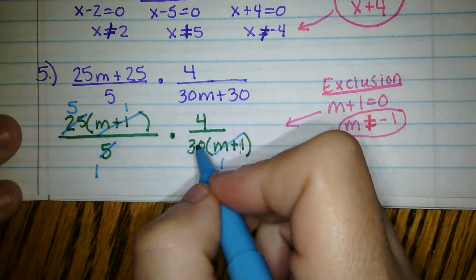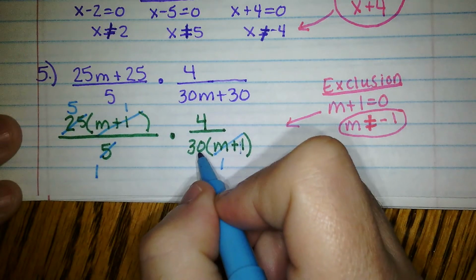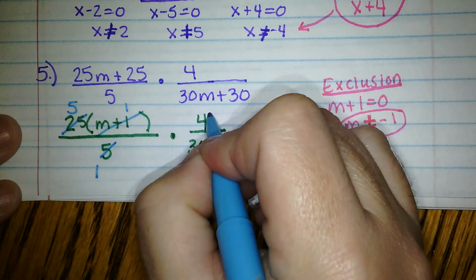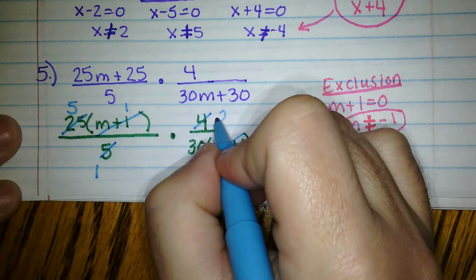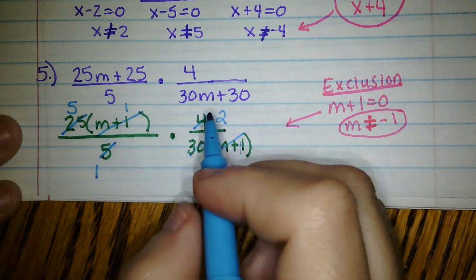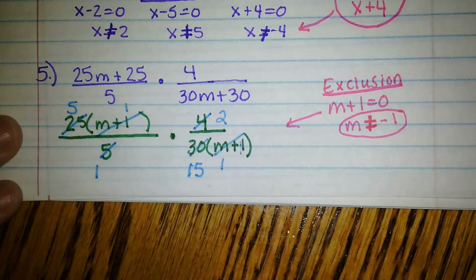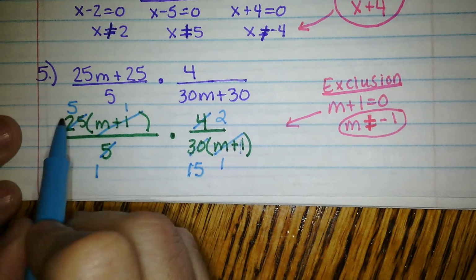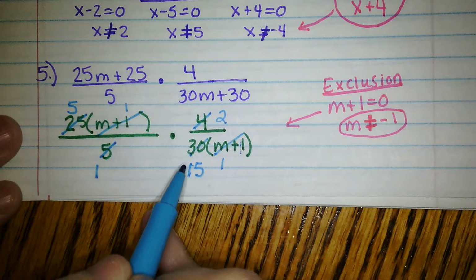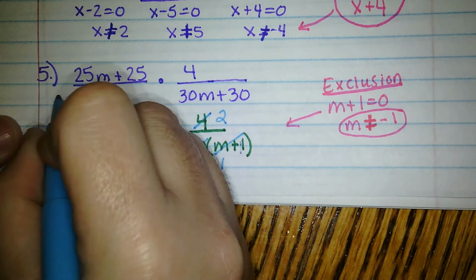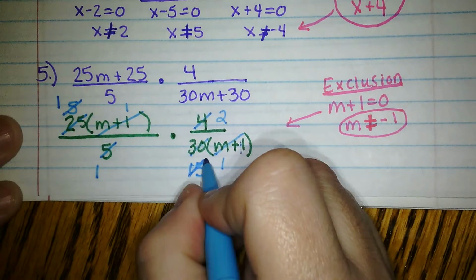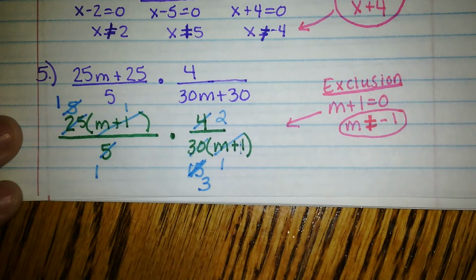So I can divide each of those by a common factor of 2. So I can divide 4 by 2 and get 2, and 30 divided by 2 and get 15. And then I still have a common factor between the 5 and the 15. So 5 divided by 5 is 1, and 15 divided by 5 is 3.